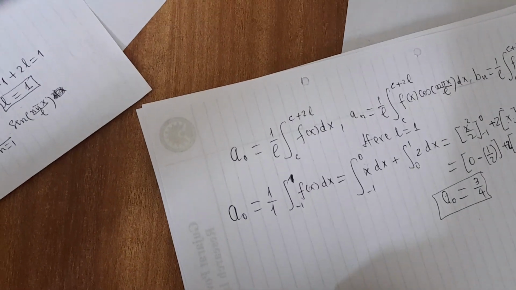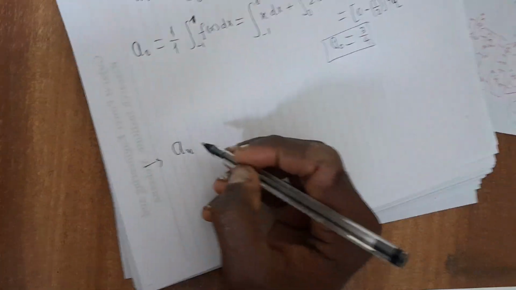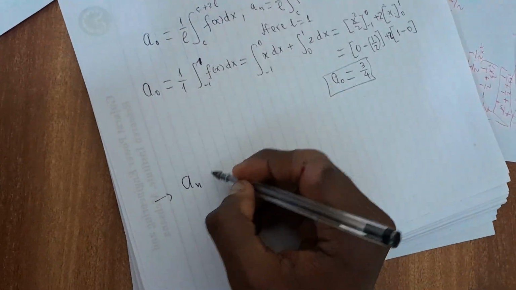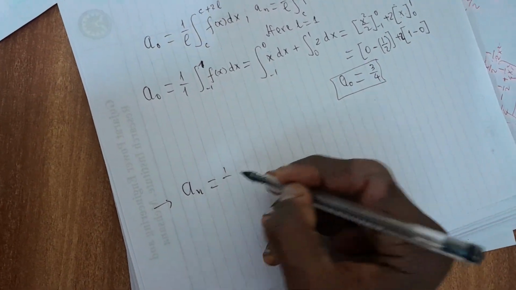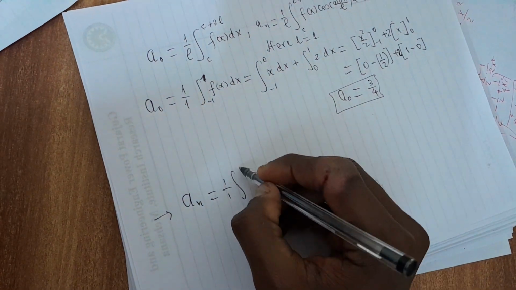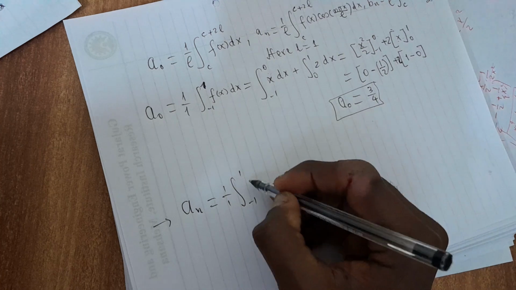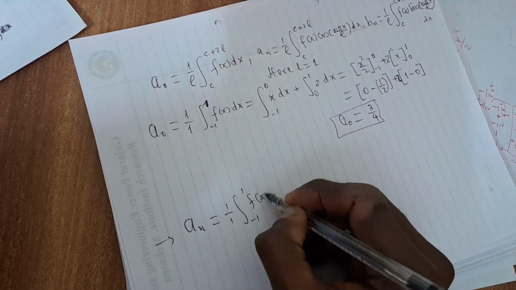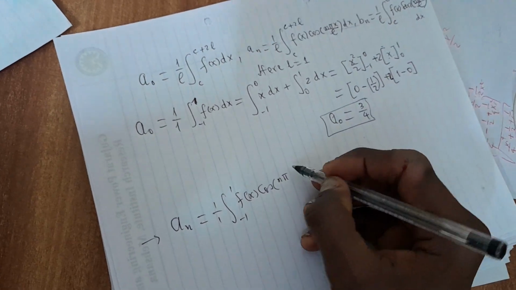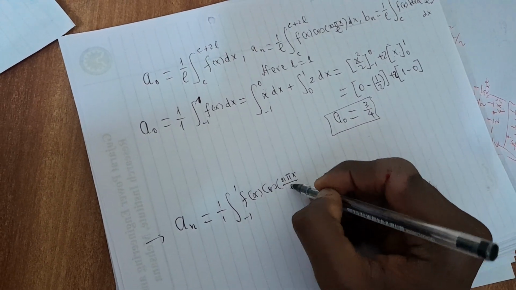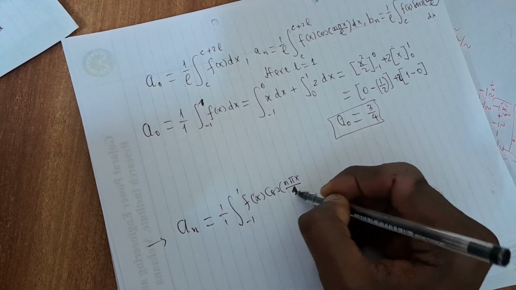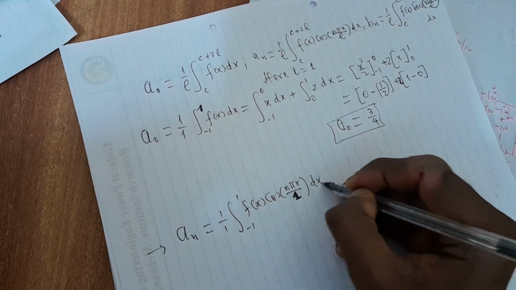For the second term, what is now an? That's the point. Okay, how to find an? So an, by this formula, we just substitute this one. It is 1, and here you get 1 minus 1. And here you will have f of x cos of n pi x by L. What is L? L is 1 here. Just put here 1, dx.